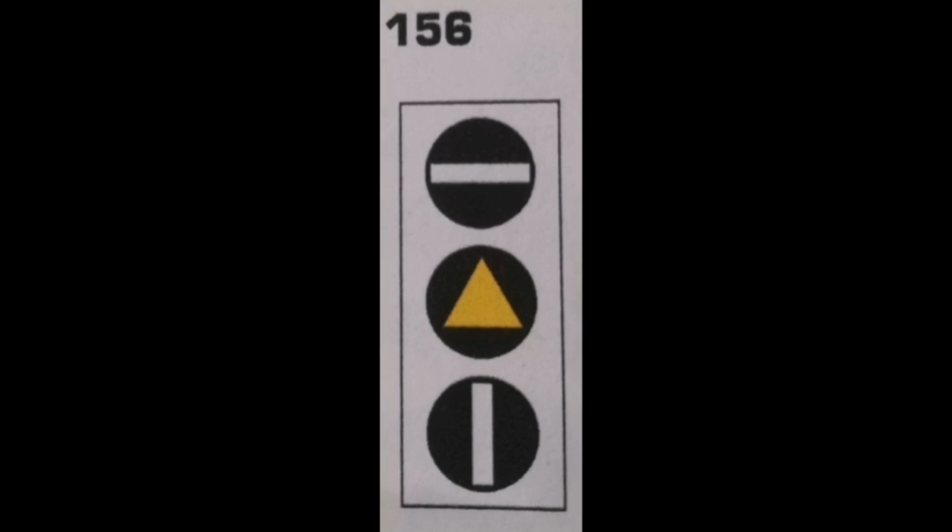This kind of traffic light, as you can see, is for public transport, most especially the tram. The up one, the horizontal one on the top, is the red light. It means stop.